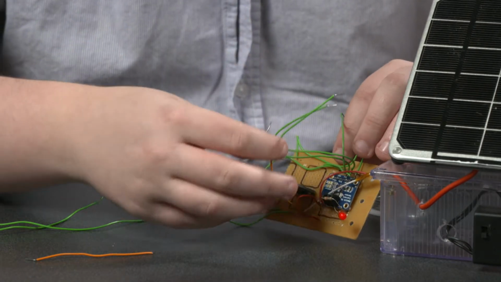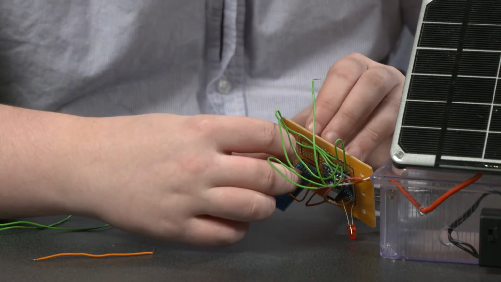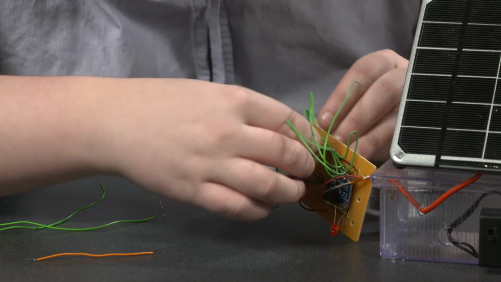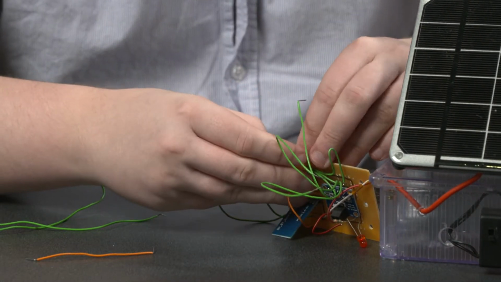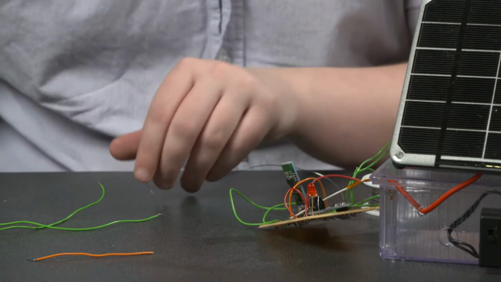So now we're going to take our orange wire where we just soldered and put it into one of the holes for power. Where is it? There we go. Put it on this. Now I just have to solder it in place.